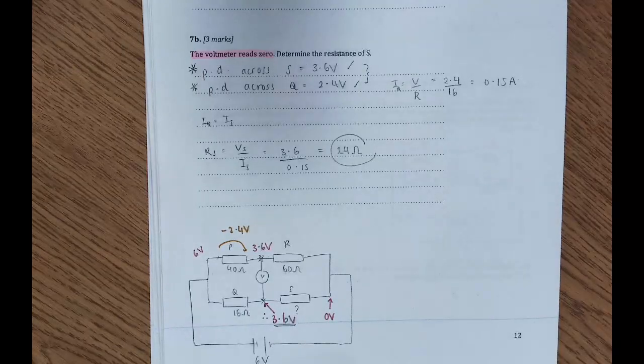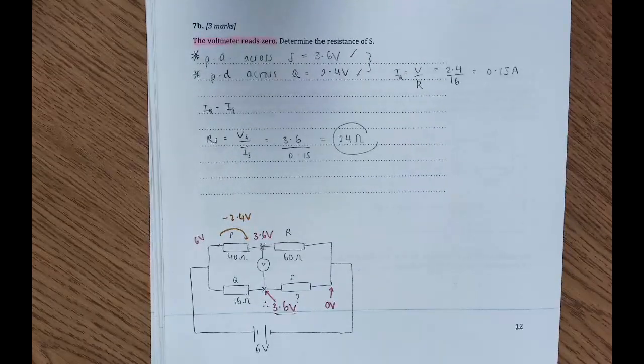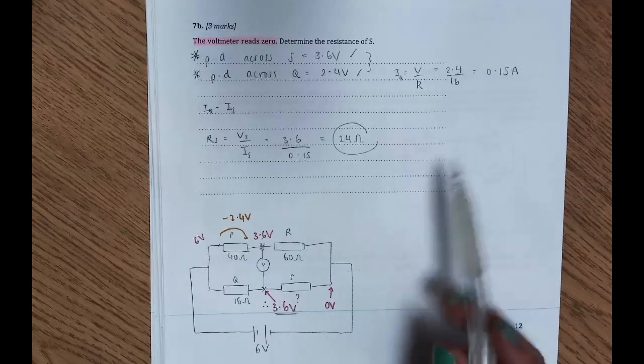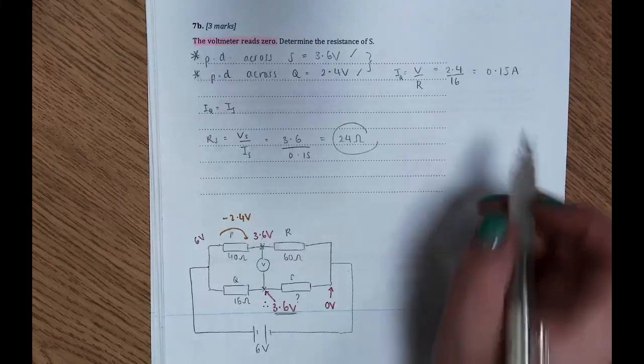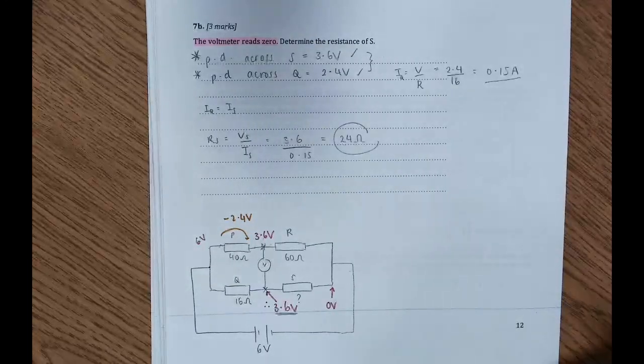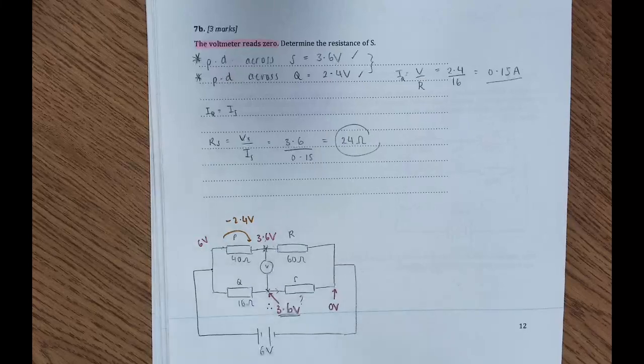Okay, so from there I can work out the current, because I now know that the current through this entire branch is the same everywhere. That's a series part of the circuit, so the current through Q equals the current through S. I can work out the current through Q because I have the voltage and the resistance now. Okay, so the 2.4 volts that's dropped over Q divided by the 16 ohms gives me the current, which is 0.15 amps, travelling into S.